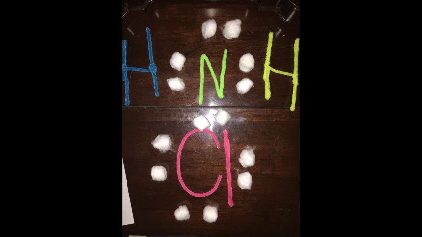Attach the 2 hydrogens to the nitrogen, which satisfies the hydrogen's duet rule. Then attach the chlorine to the nitrogen, which satisfies the chlorine's octet rule. Since the nitrogen has 3 bonds attached to it, it needs 2 more electrons, so add those electrons at the top, so the nitrogen's octet rule is satisfied. Count the number of electrons in the drawing. There are 8 between chlorine and nitrogen and 4 between the hydrogens and nitrogen, and the lone pair is 2 electrons. 8 plus 2 plus 4 is equal to 14. Since the substance has the number of electrons needed, the drawing is complete.